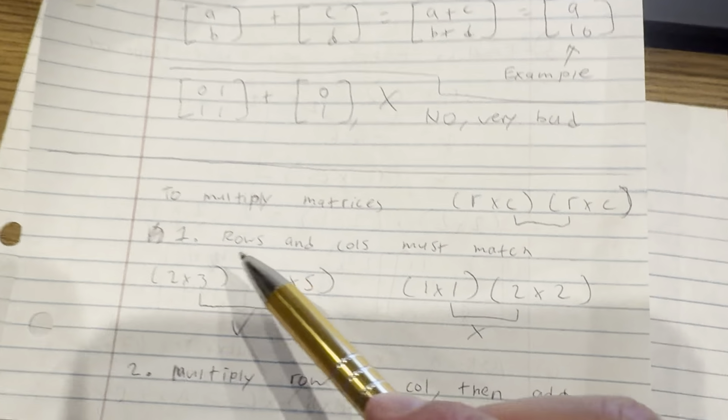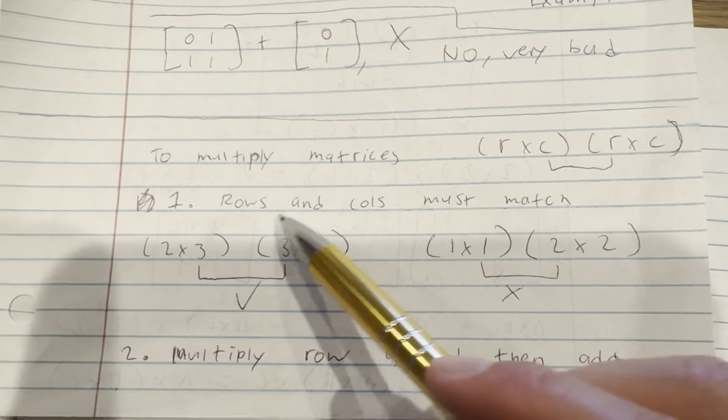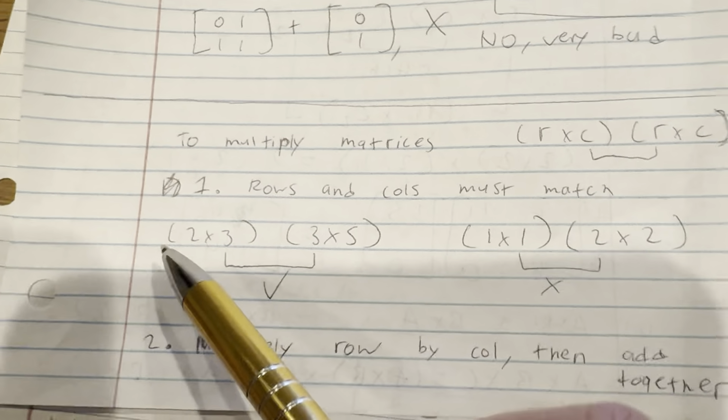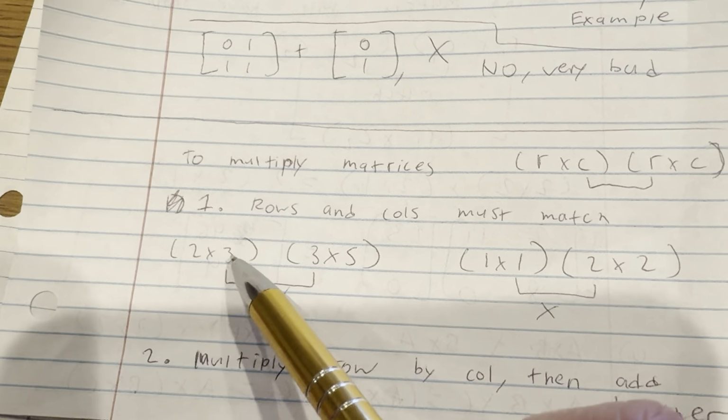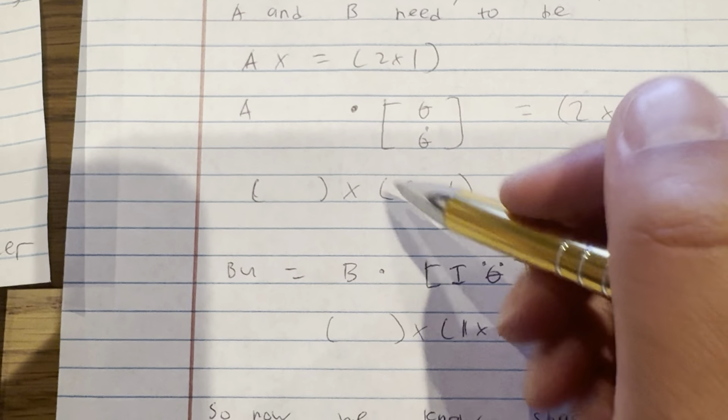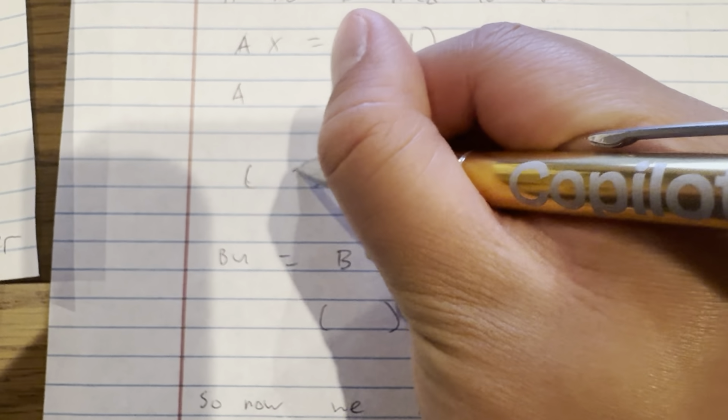The rows and columns must match in order to multiply matrices together. Let's see, here you have a 2 by 3 and a 3 by 5. The 3 matches up. So here I know that in order to do matrix multiplication, the 2 must match up. So make sure we have a 2 here.